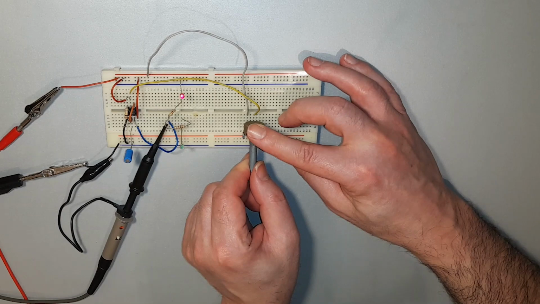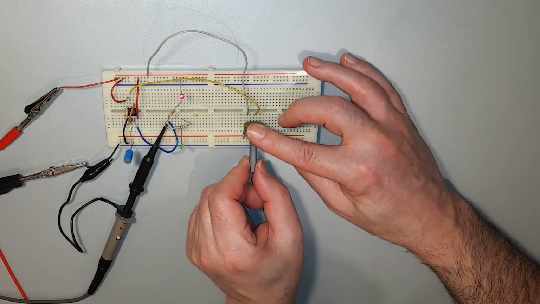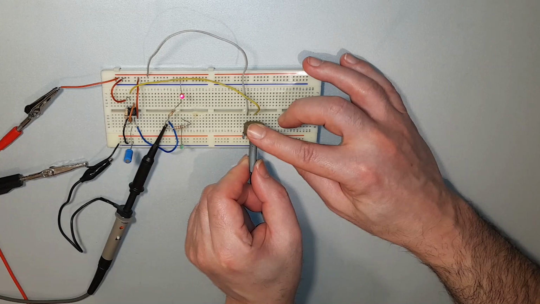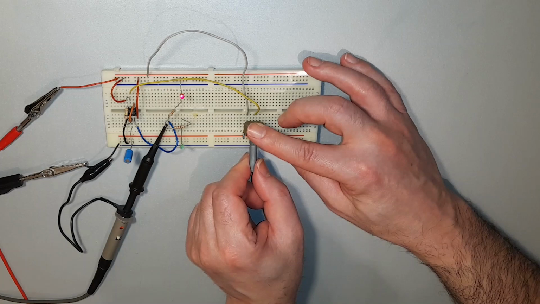So I'm just turning this anti-clockwise. Yeah, that's anti-clockwise. So we're reducing the value here. Still reducing.